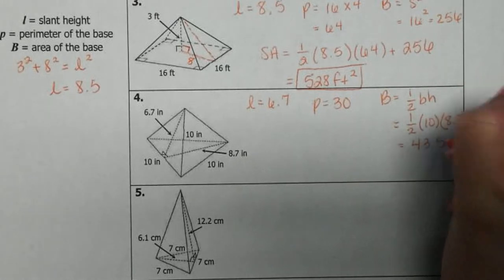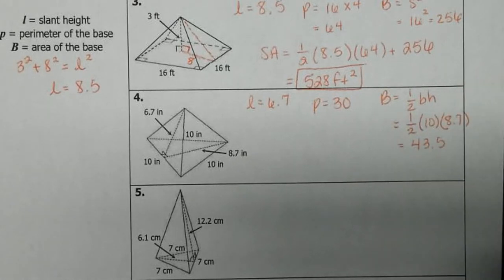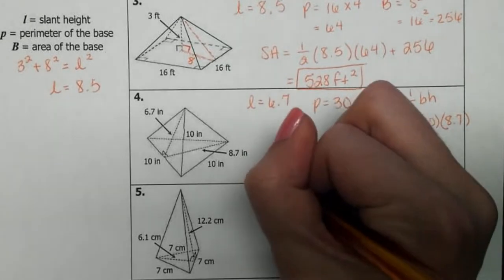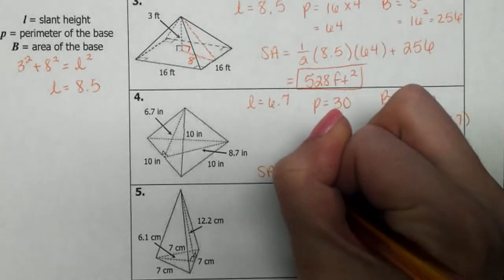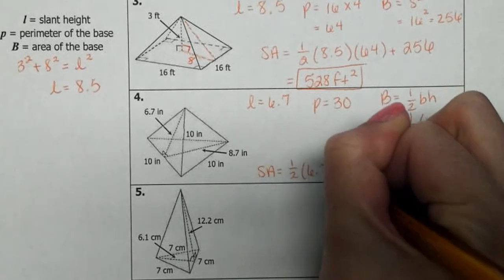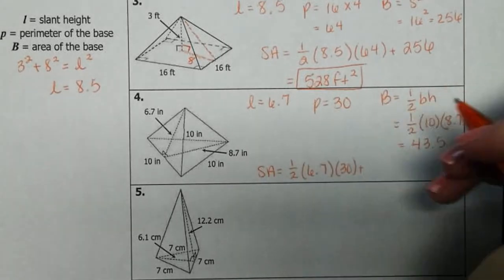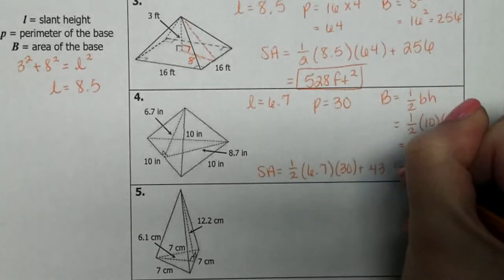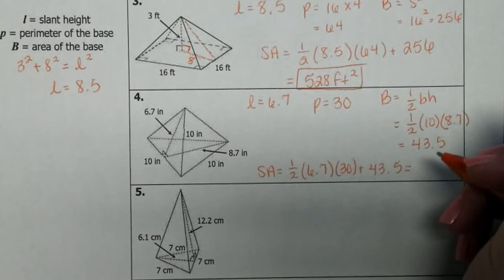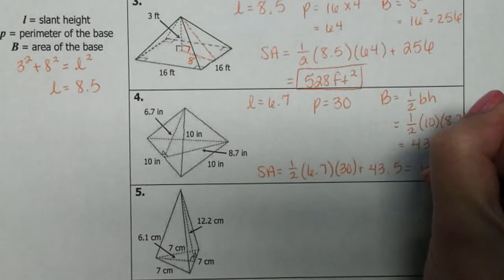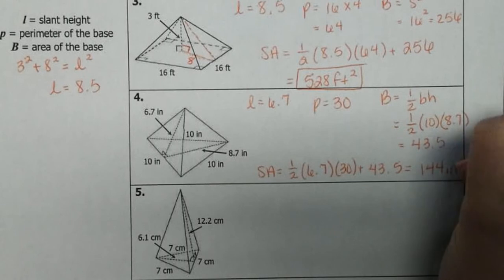And now I'm ready for my surface area formula. So my surface area formula, I'm going to do 1/2 times 6.7 times 30 plus 43.5. It's going to end up giving me 144 inches squared.